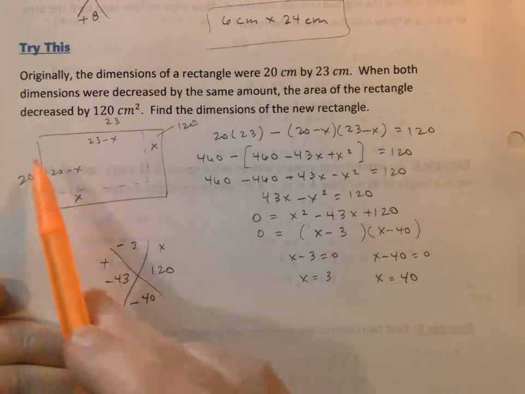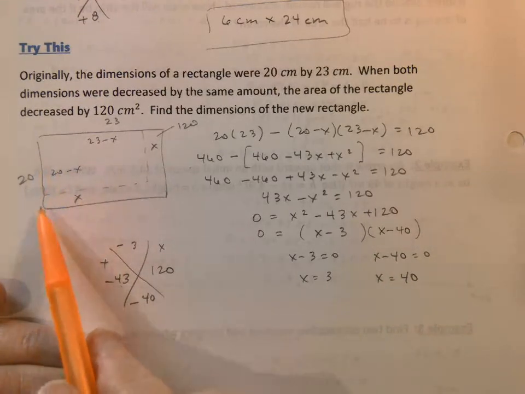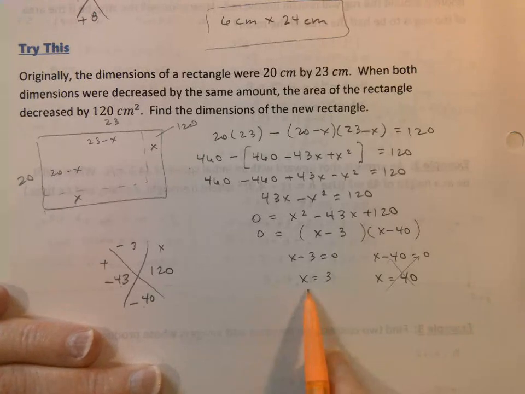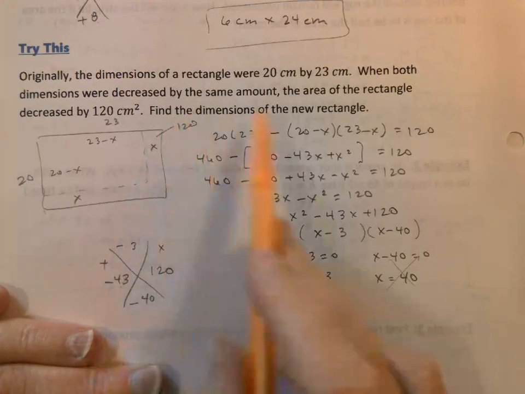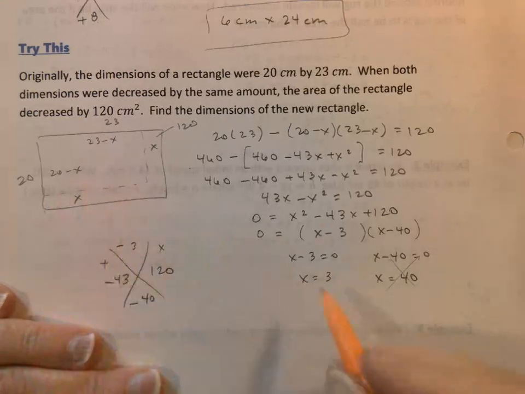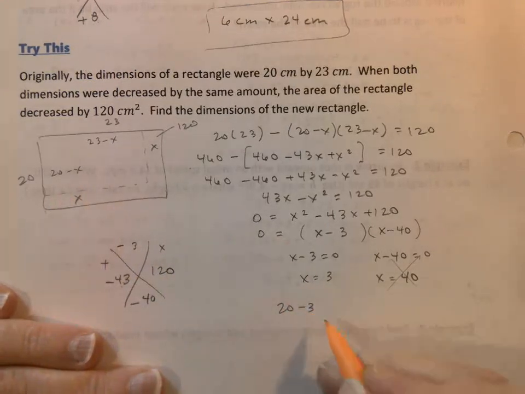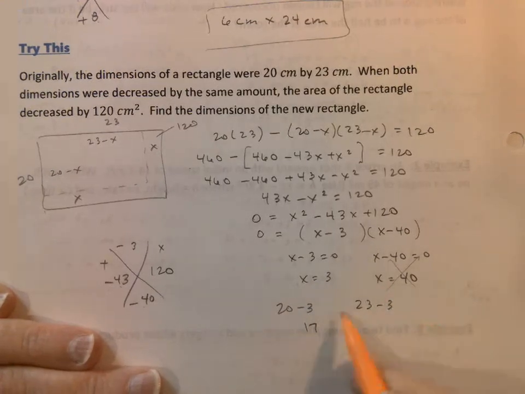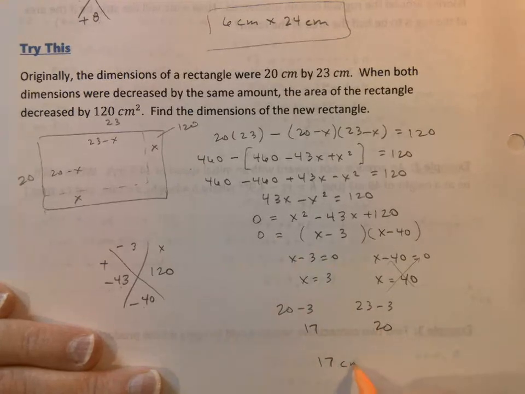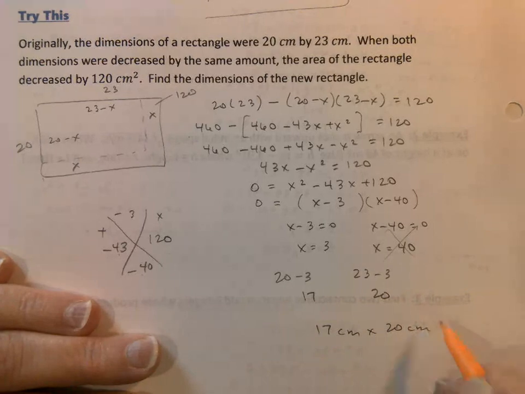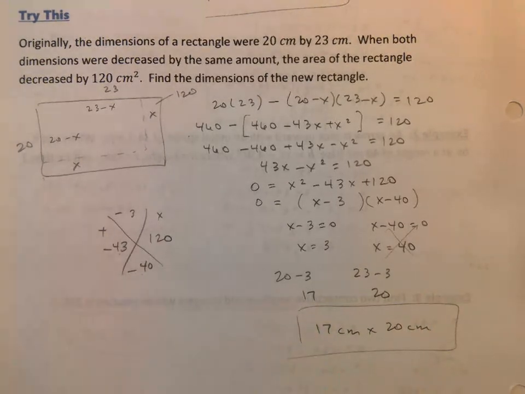Okay, again, if this side is 20, I cannot decrease it by 40, so we eliminate that one. And so we have x is equal to 3. And they say find the dimensions of the new rectangle. Well, it was 20 minus x, so 20 minus 3 is 17, and it was 23 minus x, so 23 minus 3 is 20, so it's 17 centimeters by 20 centimeters. Fun, fun, fun.